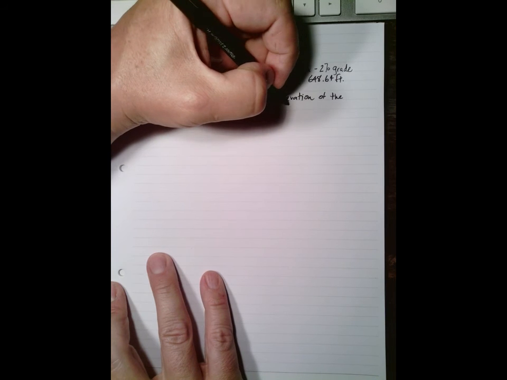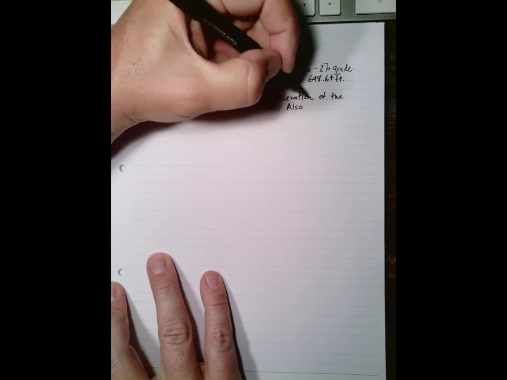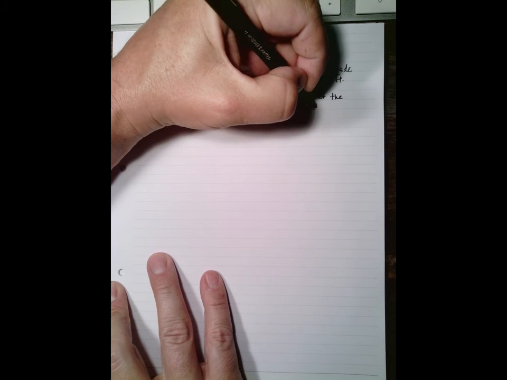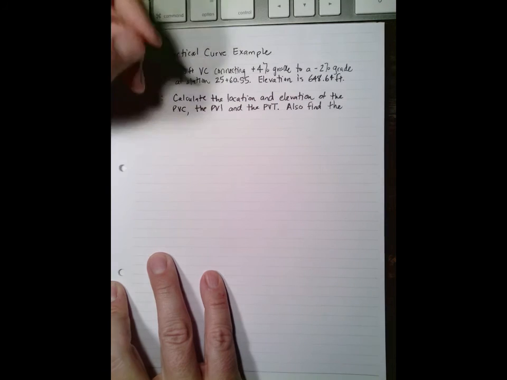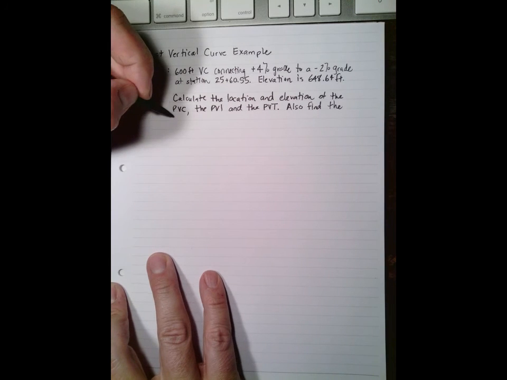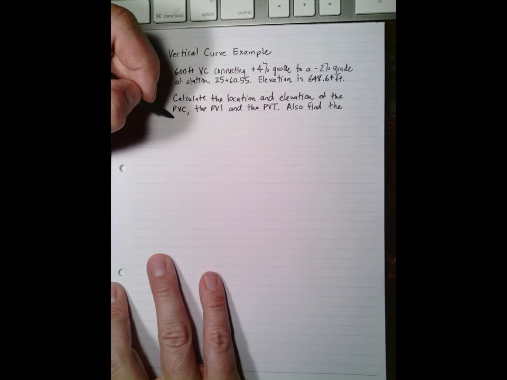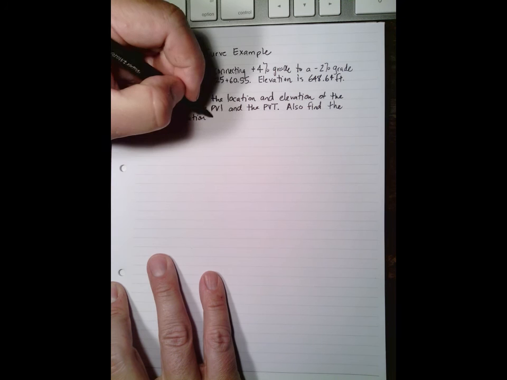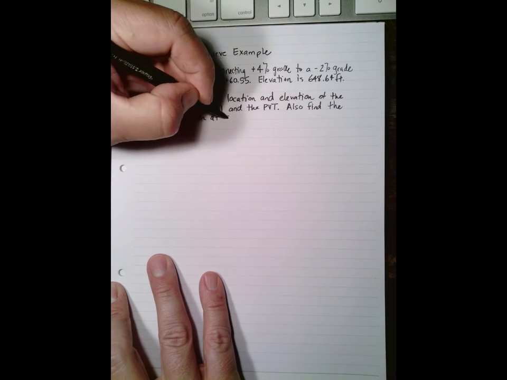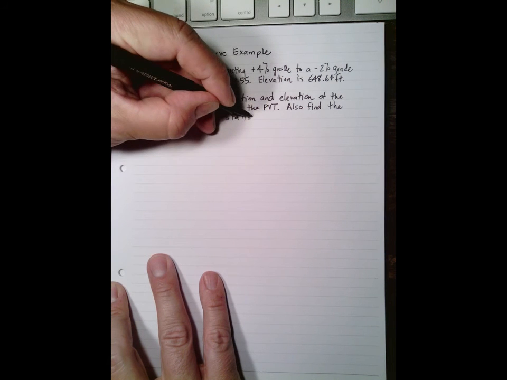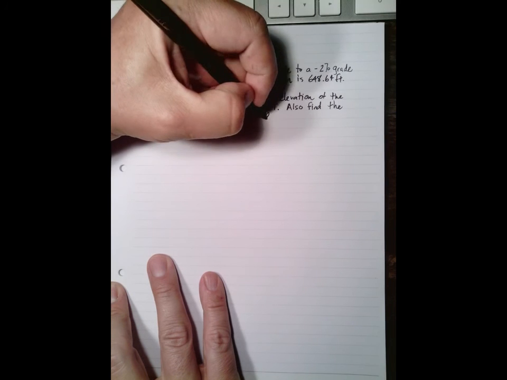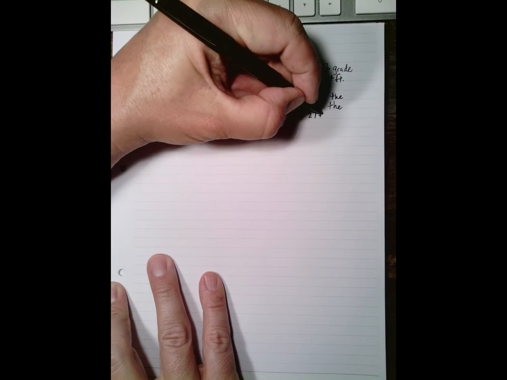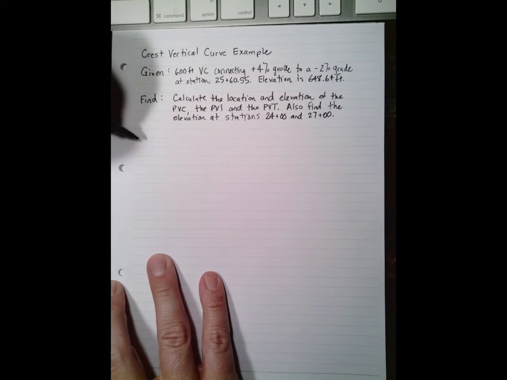And just for fun, we'll also find several additional pieces of information, which are the elevation on the curve at two locations. We'll say 24 plus 00, and 27 plus 00. Okay.